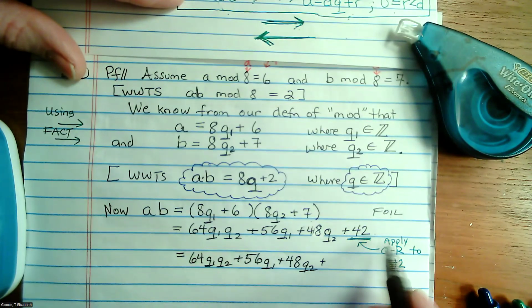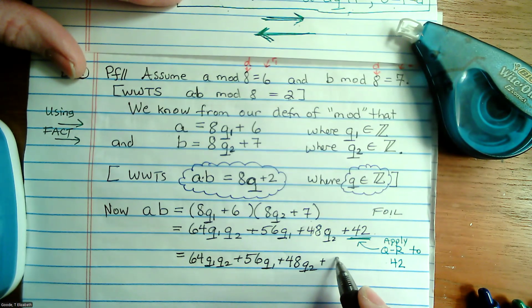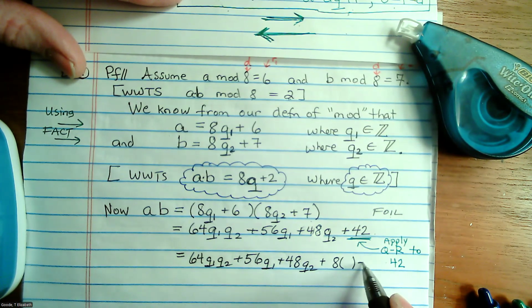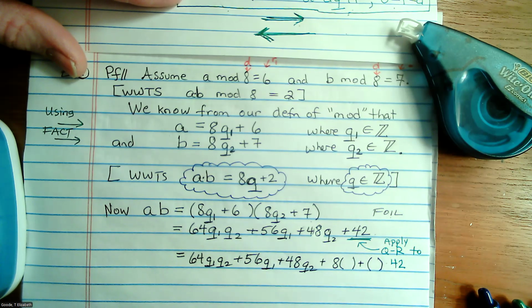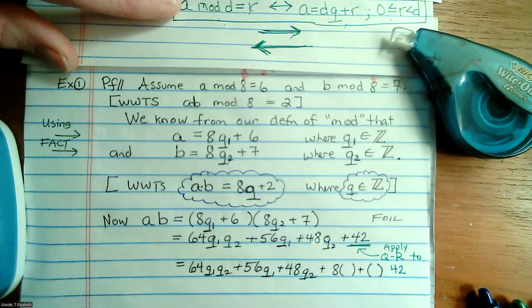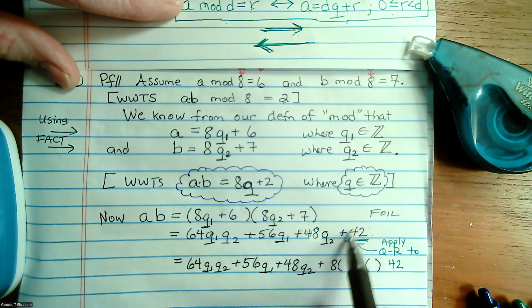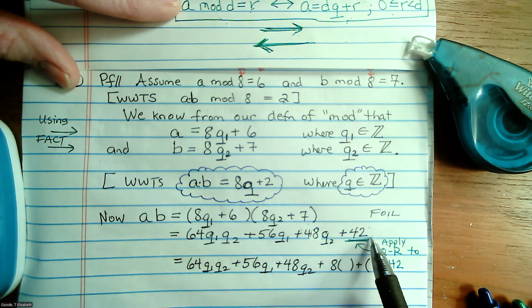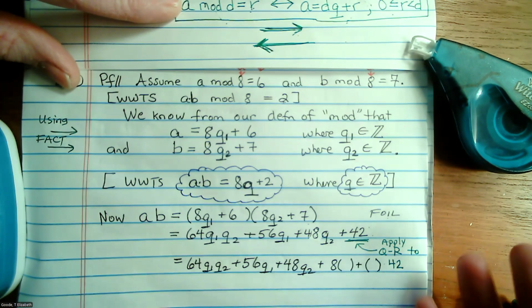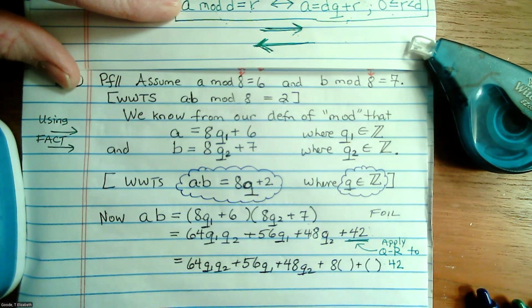What we're looking for is the term that does not have a Q value. The final term, the 42 that doesn't have a Q value, that's our remainder. Usually we write the constant terms, the terms that don't have any letters attached to them, at the end.